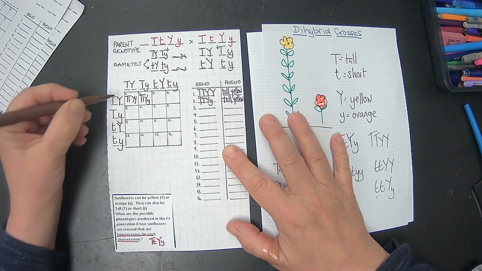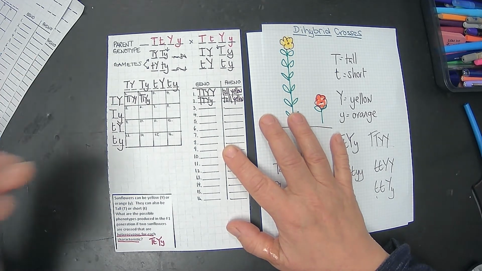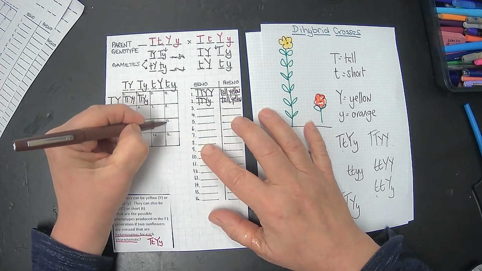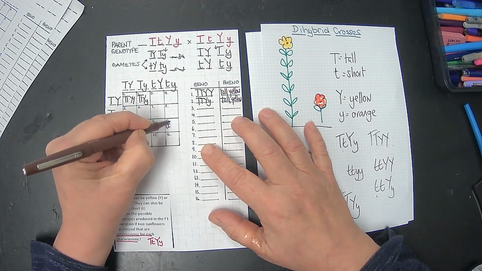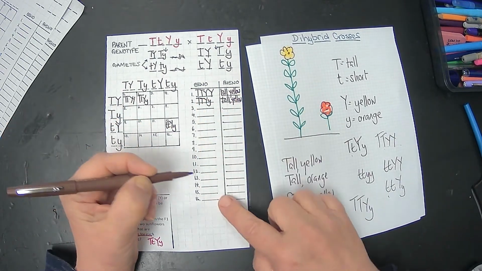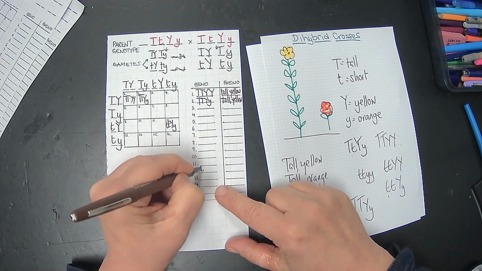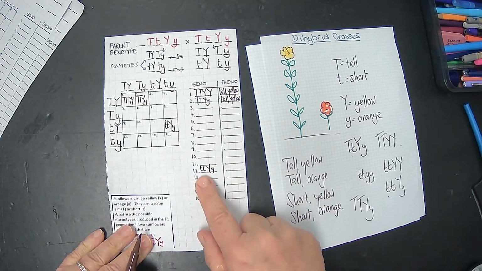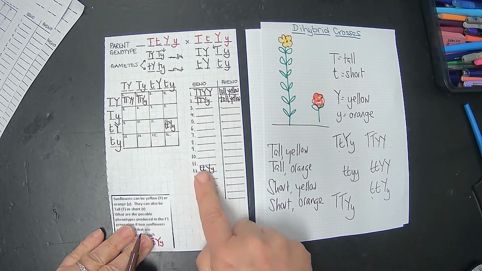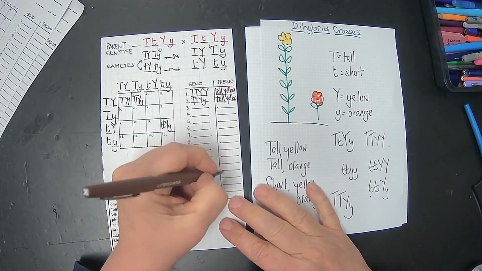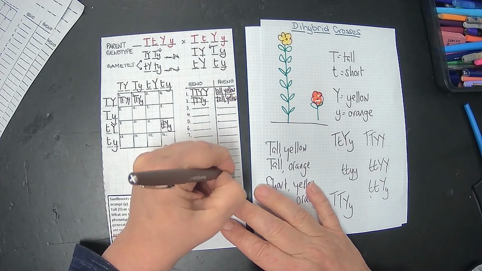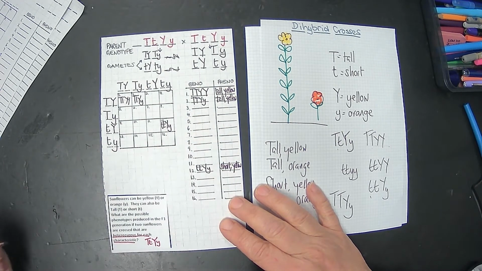Okay? Let's pick another random box. Let's do box number 12. Okay, so it's going to be little t, big Y, little y. So I'm going to come down here to box 12. Little t, big Y, little y. Now, what's that going to look like? We know that little t is going to be short, and big Y, little y is going to be yellow again. So it's going to be short and yellow.